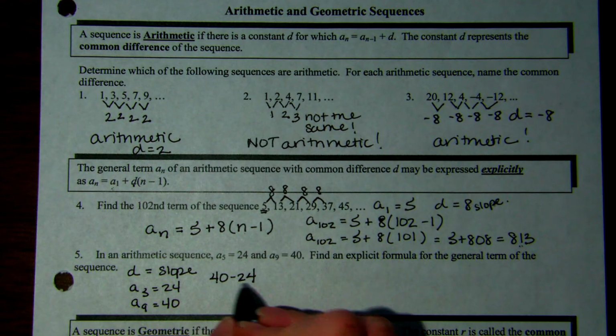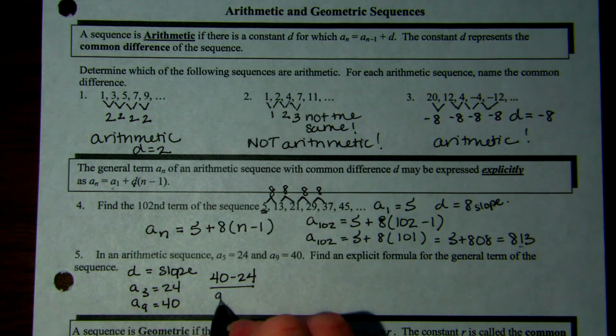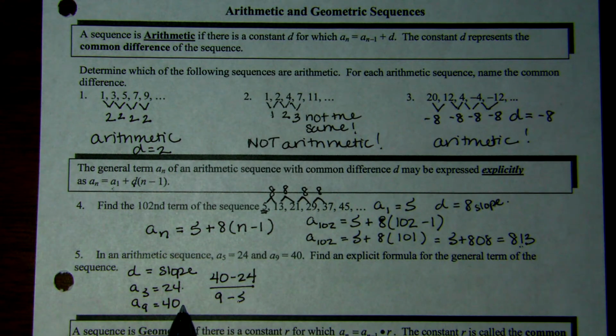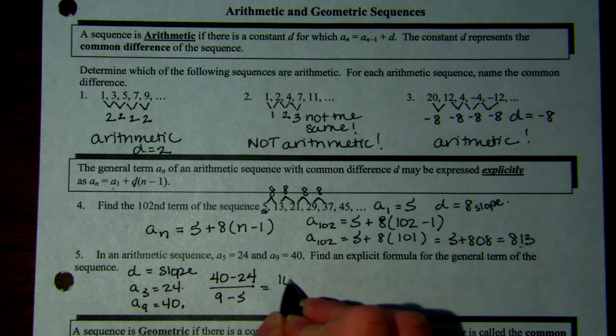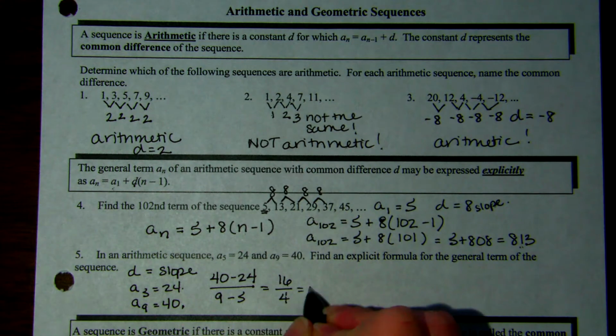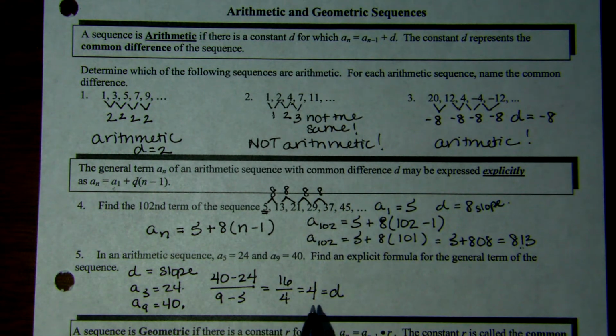The distance between those two, divided by 9 minus 5, their number in line. So we went from 24 to 40 in 4 jumps, right, between 9 and 5. And so this is 16 over 4, which is just 4. And that's our common difference.